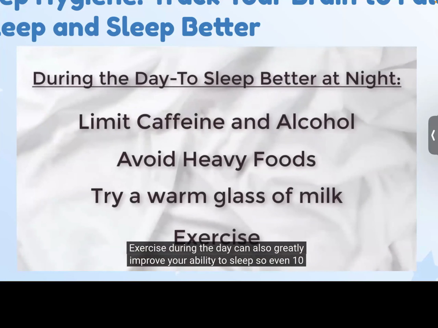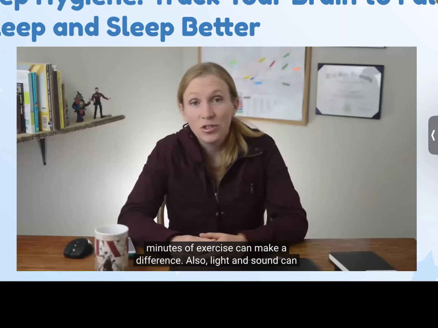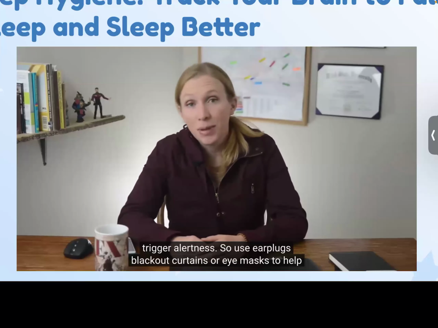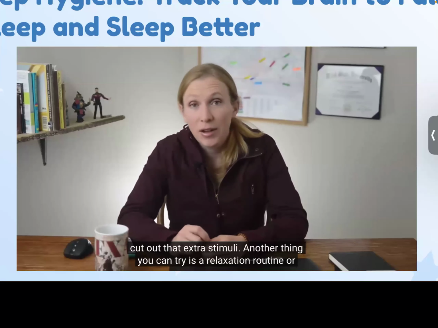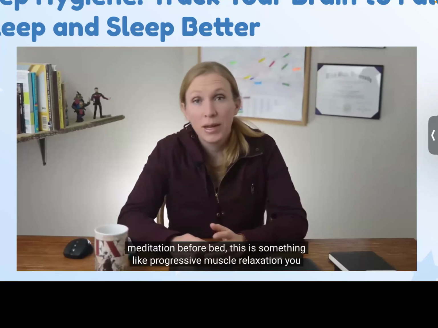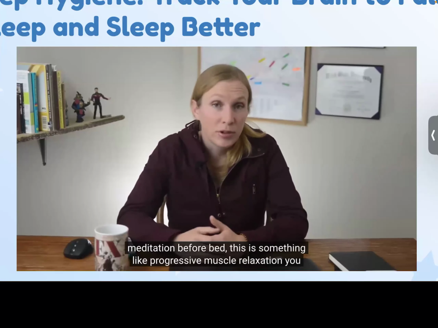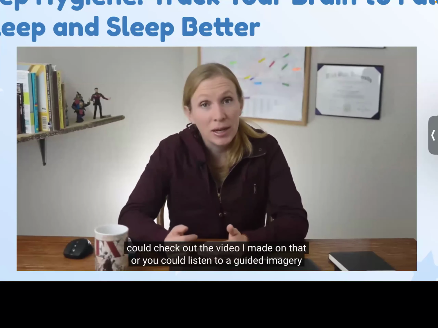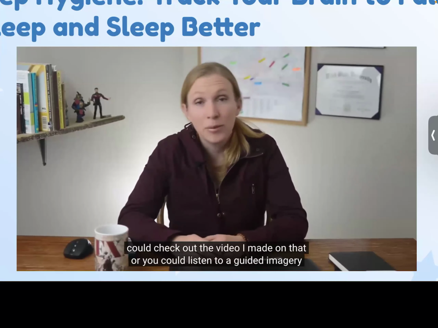Exercise during the day can also greatly improve your ability to sleep, so even 10 minutes of exercise can make a difference. Also, light and sound can trigger alertness, so use earplugs, blackout curtains, or eye masks to help cut out that extra stimuli. Another thing you can try is a relaxation routine or meditation before bed. This is something like progressive muscle relaxation. You could check out the video I made on that, or you could listen to a guided imagery exercise.